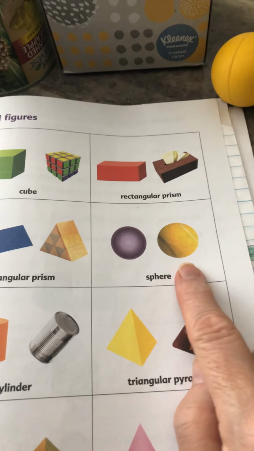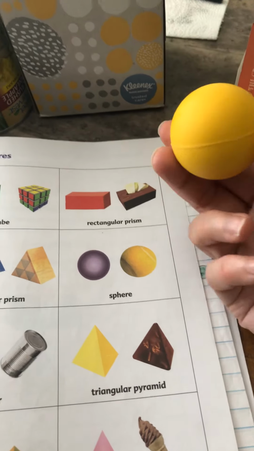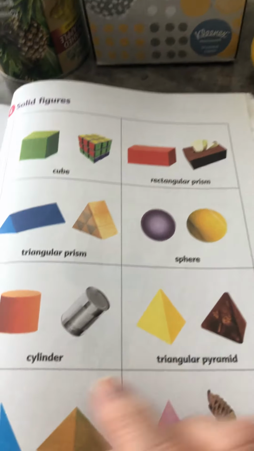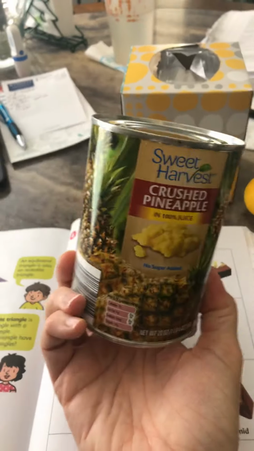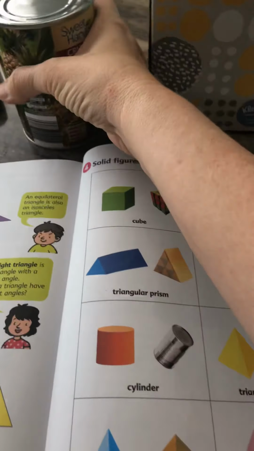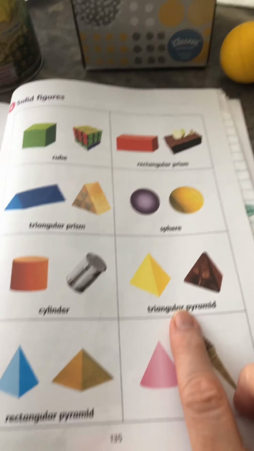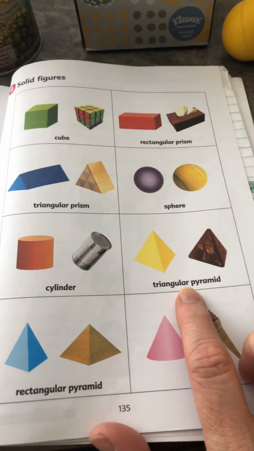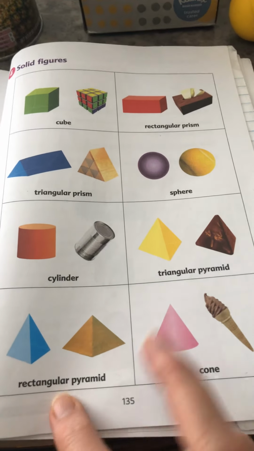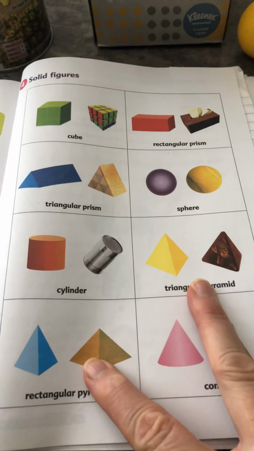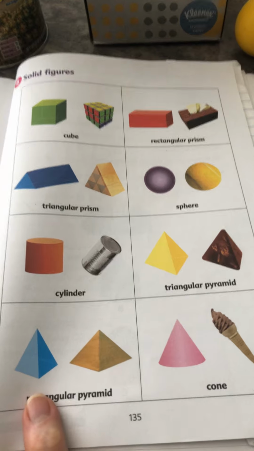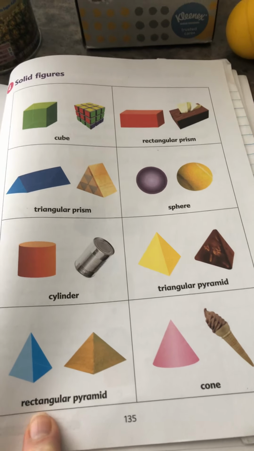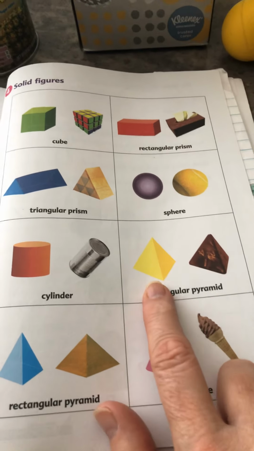You have spheres like the globe we have in the room, a ball, okay? Cylinders. I have my can of crushed pineapple. Now, I don't have triangular pyramids or rectangular pyramids, but again, the difference between these two is like the difference between the prisms. Look at the base. On the base of the triangular pyramid is a triangle.